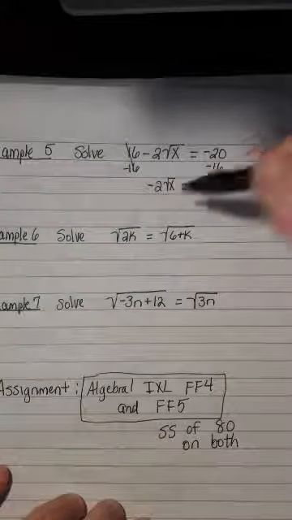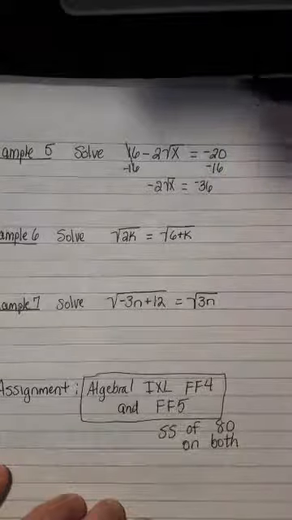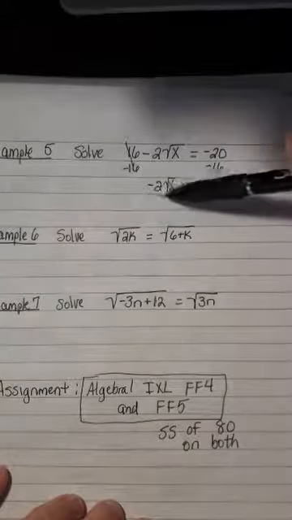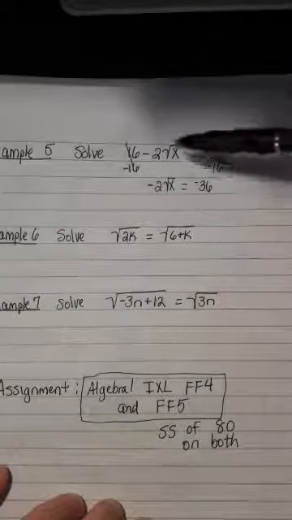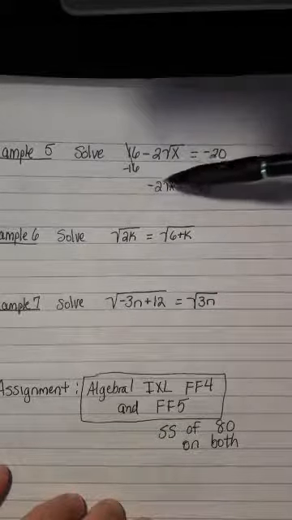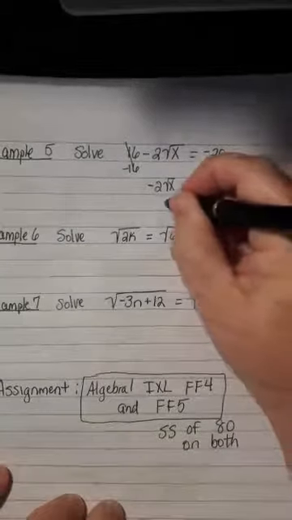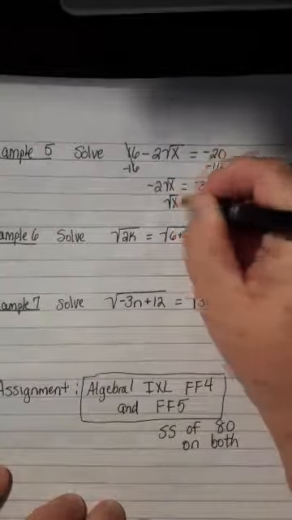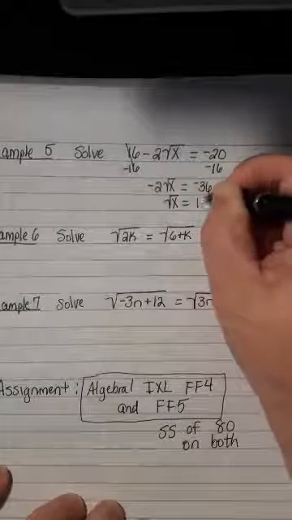So we're ready to divide by that negative 2. So I'm going to divide. I'm not going to show the line because I don't have enough room here, but I'm going to divide negative 36 by negative 2. And that leaves me with the square root of x equals positive 18.